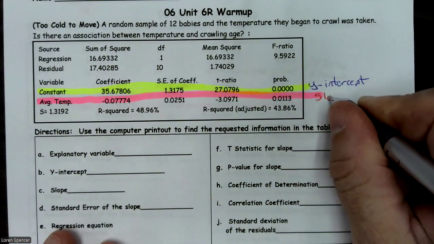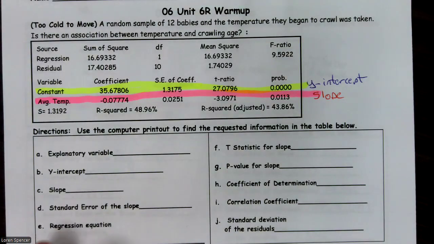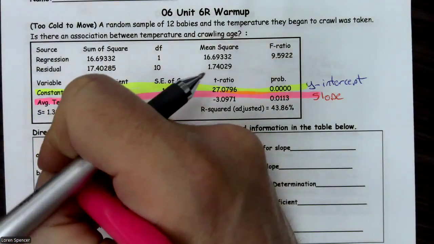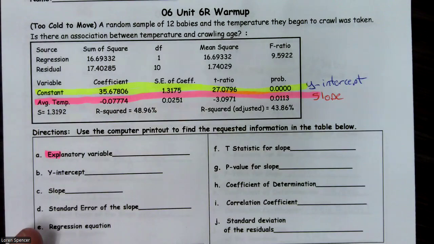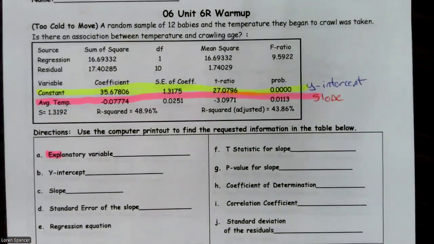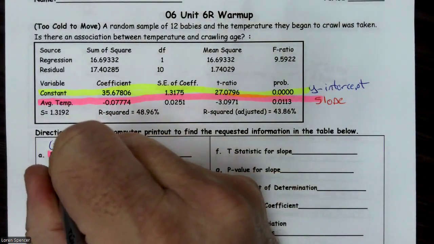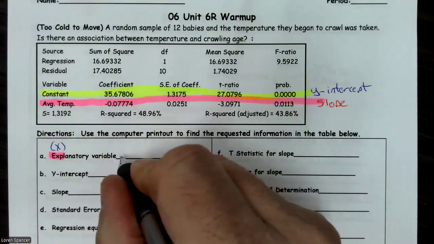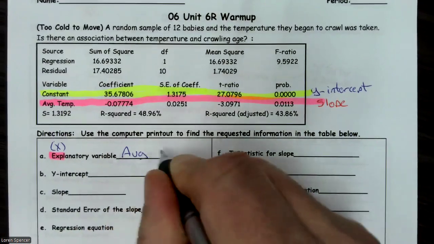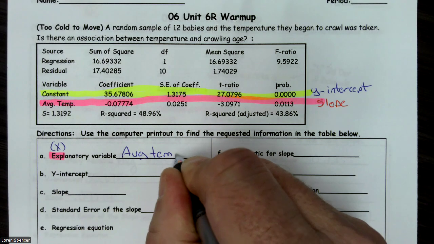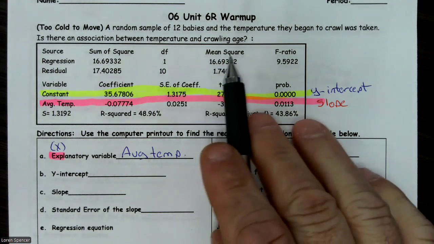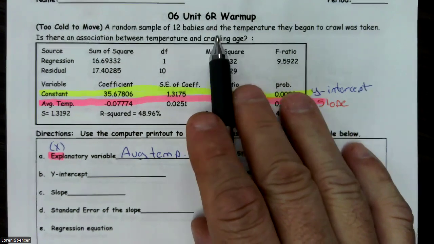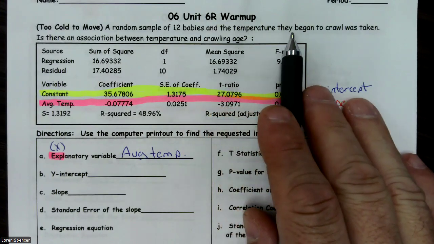Well, the very first thing it asks for us is our explanatory variable, which is basically our x. So that means average temperature. So let's take a moment and go back up and look at this. A random sample of 12 babies and the temperature they began to crawl.